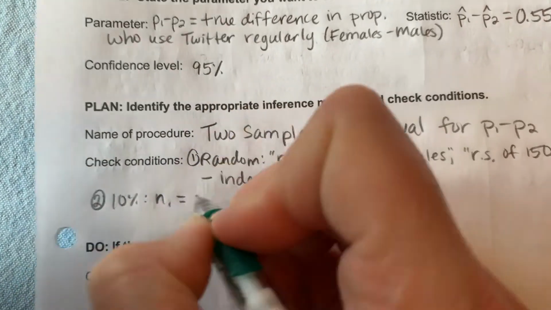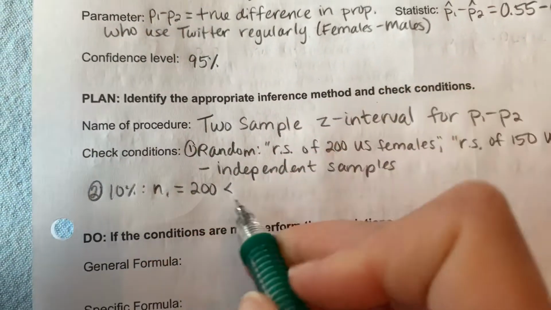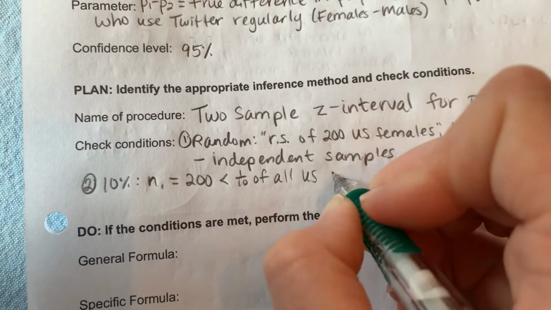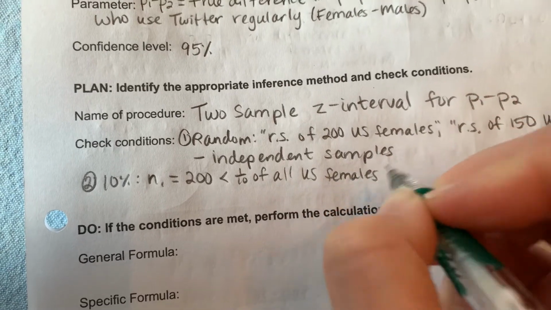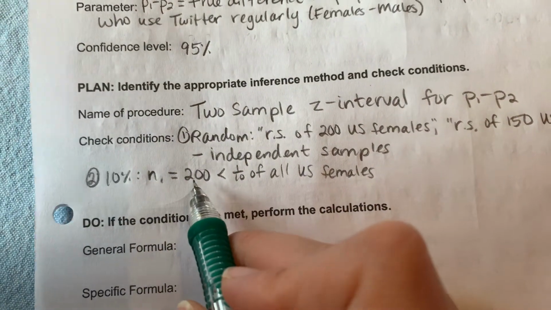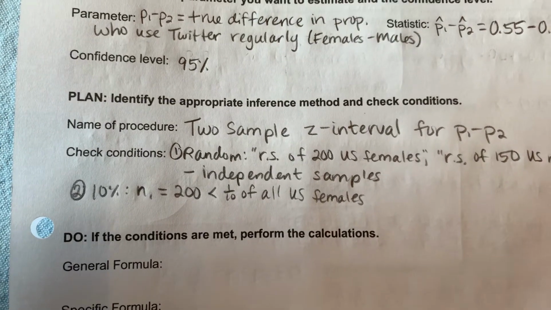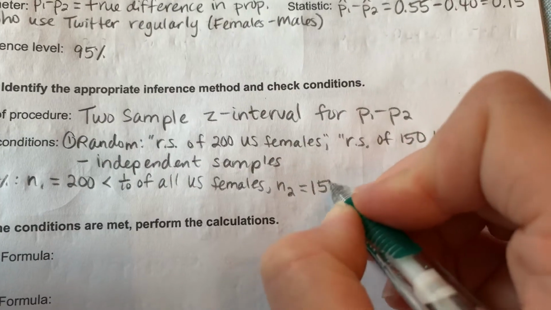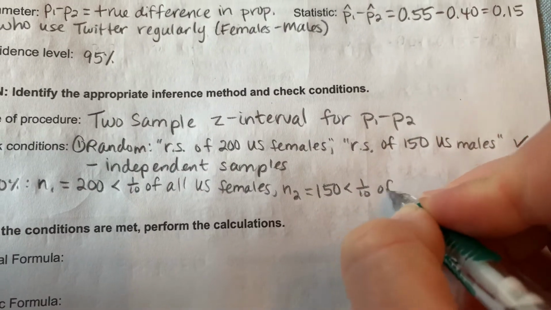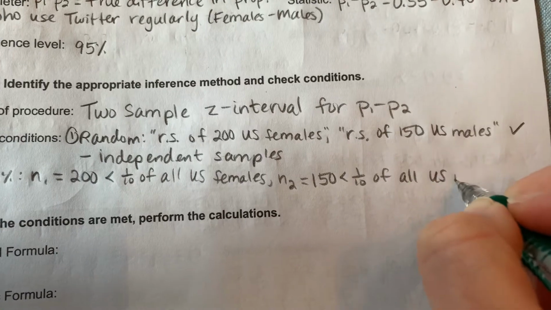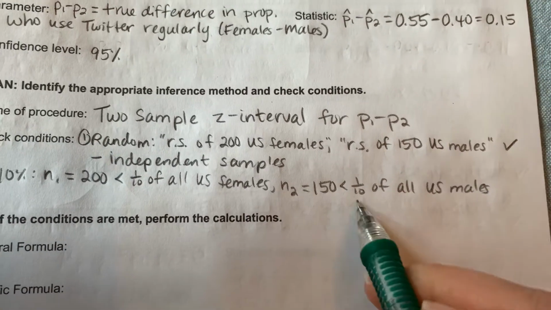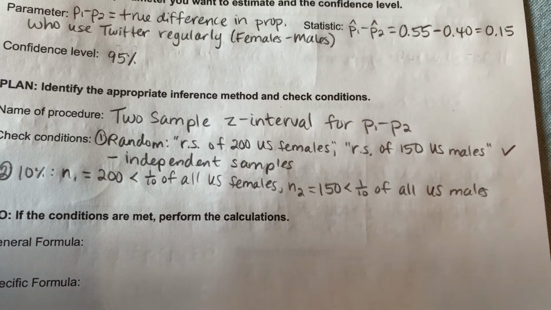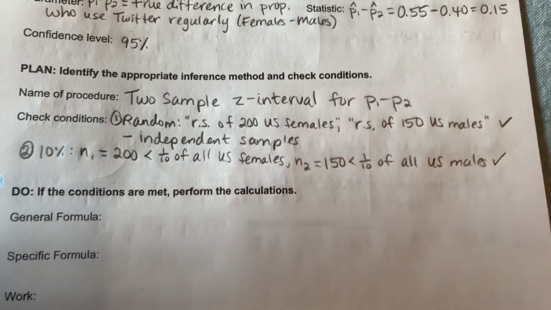Okay, so the second condition is the 10% condition. I look first at the first sample size of 200. Is it less than 1/10 of the whole population of all US females? Okay, so I multiply 10 by 200. 2,000 is way less than all US females, so that's definitely true. And then I check for the males. N2 is 150. Is that less than 1/10 of all US males? Again, 10 times 150 is 1,500. That is definitely less than all the US males.